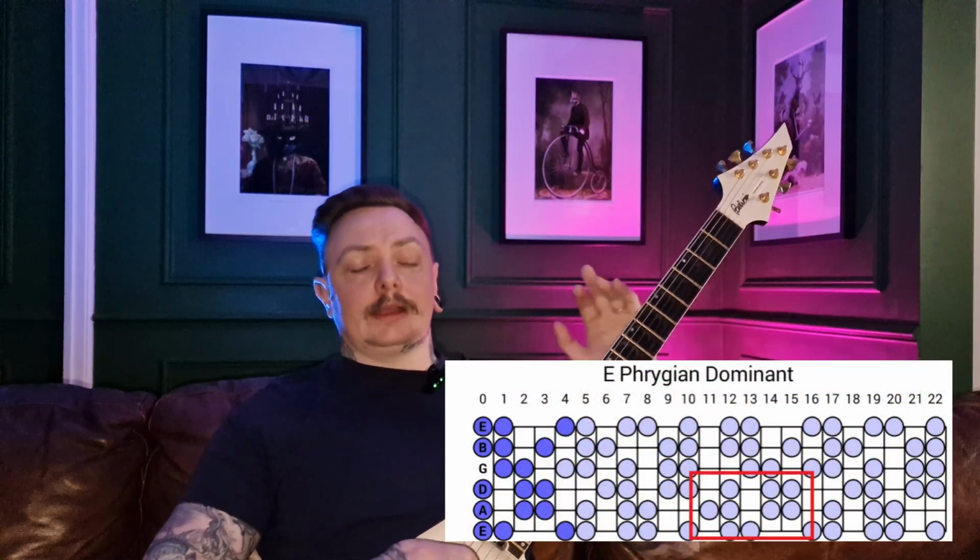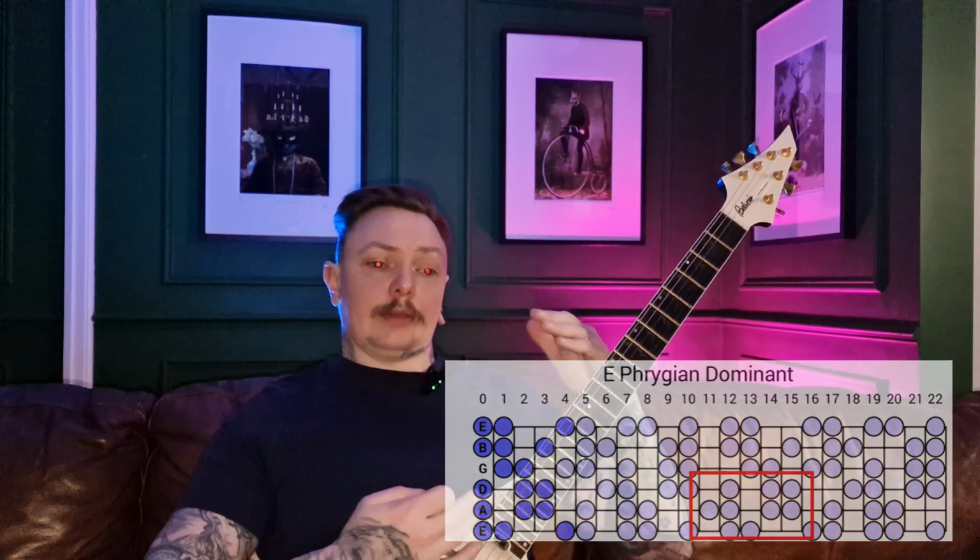So if I'm looking at the map for E Phrygian dominant and I've just come up with that riff, now I need to figure out where that group of notes is on the Phrygian dominant map, and I need to work it either up or down the fretboard till it fits where the riff we've just created is. So I know in my head that that pattern isn't going to be Phrygian or Aeolian, just because of where this note sits.